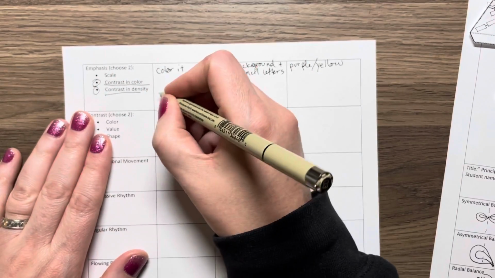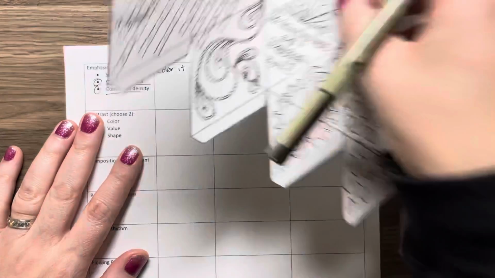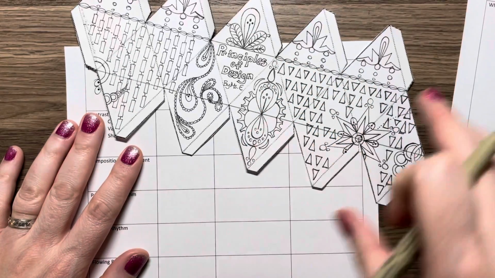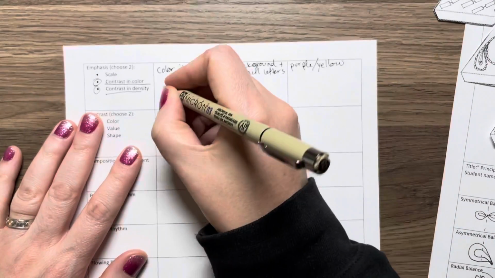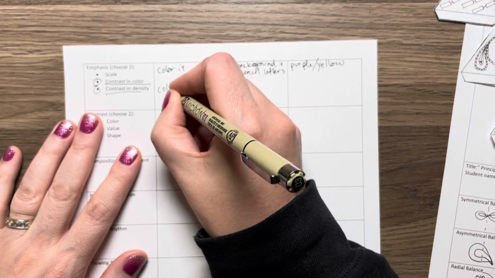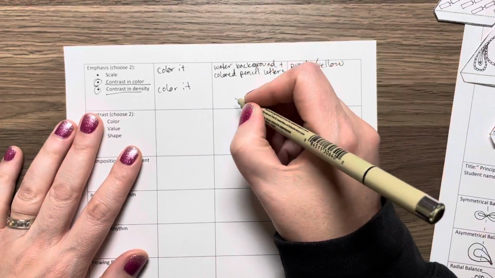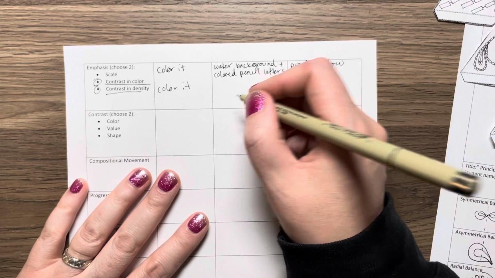So for the density, like I said, I'm going to color it, because I'm going to use my colored pencils to add that in where the balance is.